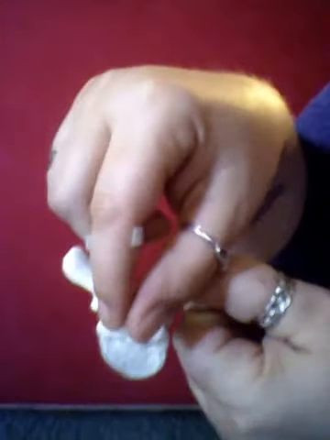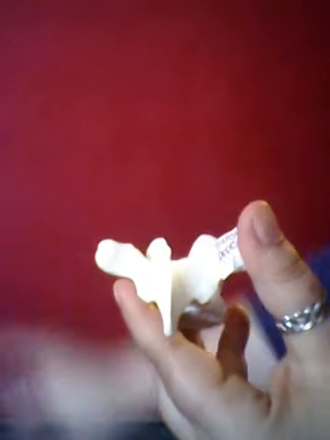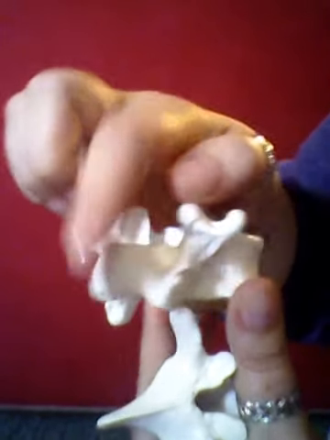Okay, there are a few parts on the vertebrae that you should know about. First of all, the spinous process. The spinous process is nothing more than this part here. It's going to make the nose of your giraffe or your moose. So here, spinous process.